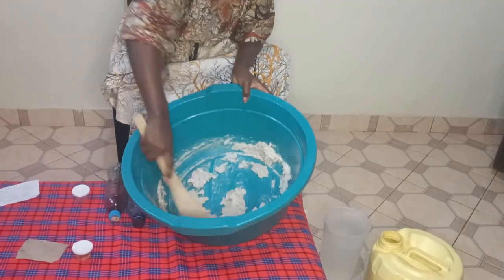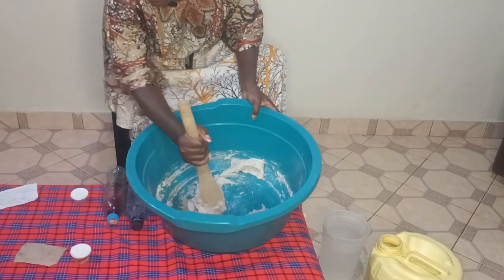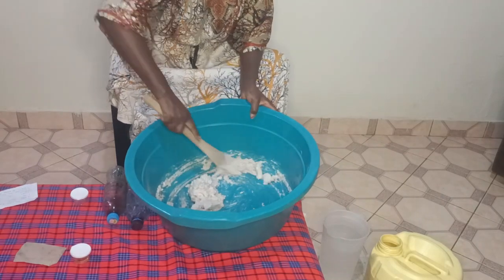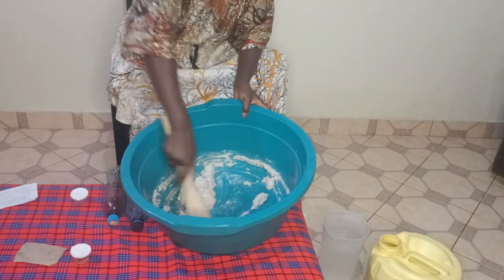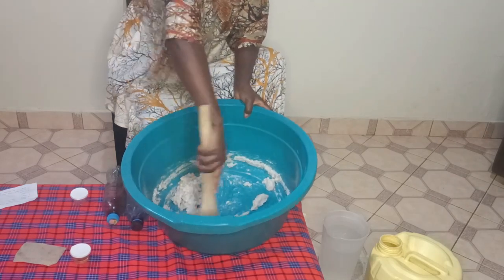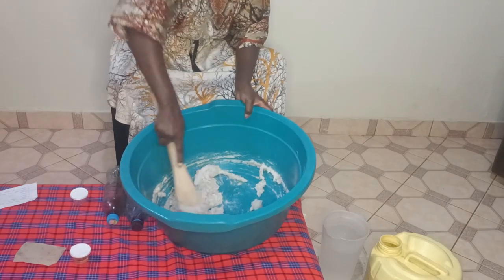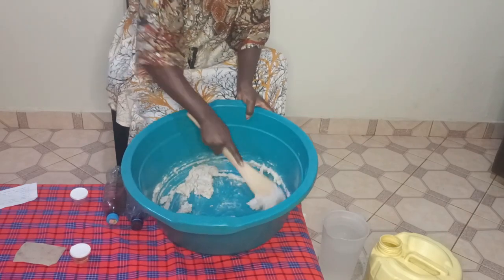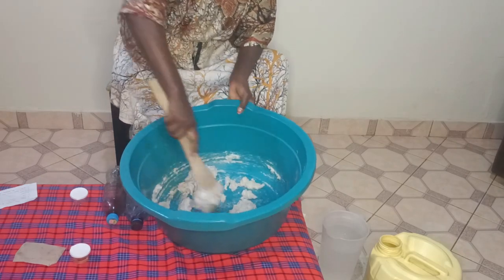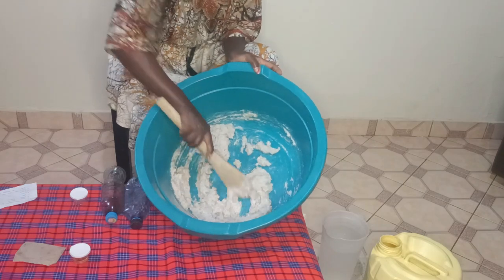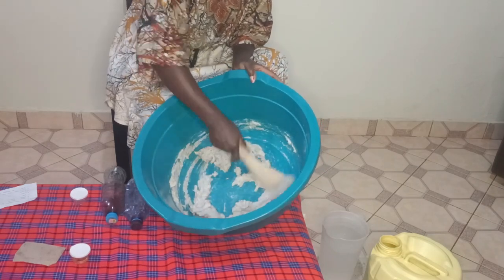Take your time. Don't be in a hurry. As you're mixing, make sure you cannot feel any salt or any particles remaining. I hope you can see how it's coming along. You can still feel some particles, so I'll continue mixing.